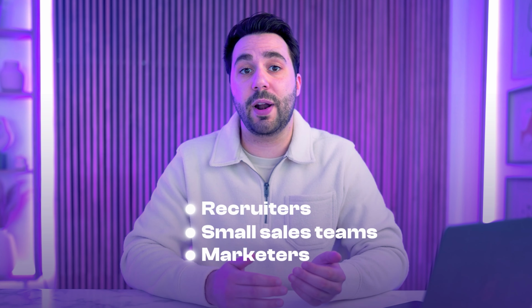Now, unlike some other all-in-one sales engagement platforms, RocketReach focuses on providing verified contact data and leaves most of the outbound sequencing or automation to third-party integrations. It's mainly used by recruiters, small sales teams, and marketers who quickly want a direct way to gather verified contact info without a heavy annual contract.